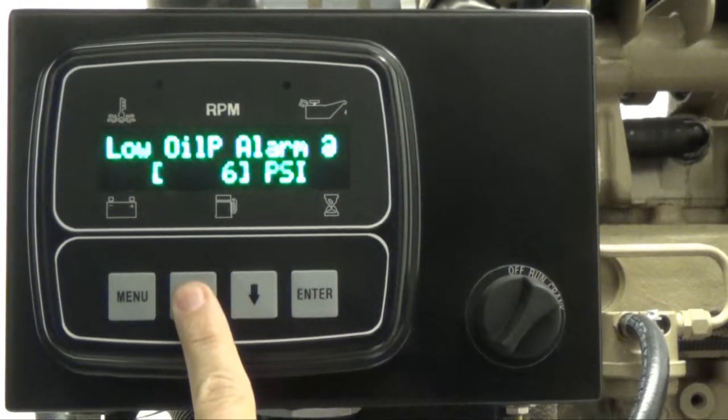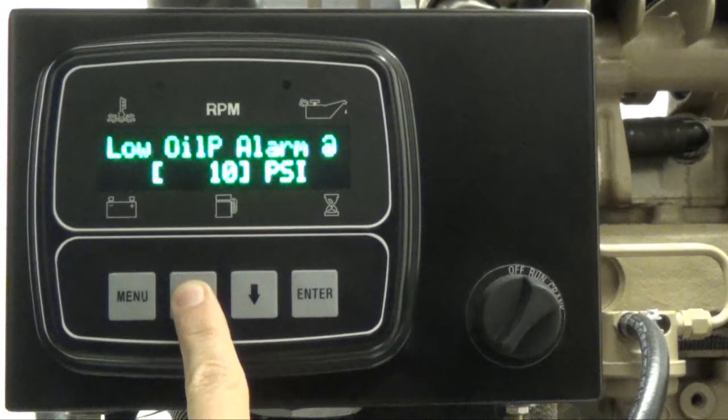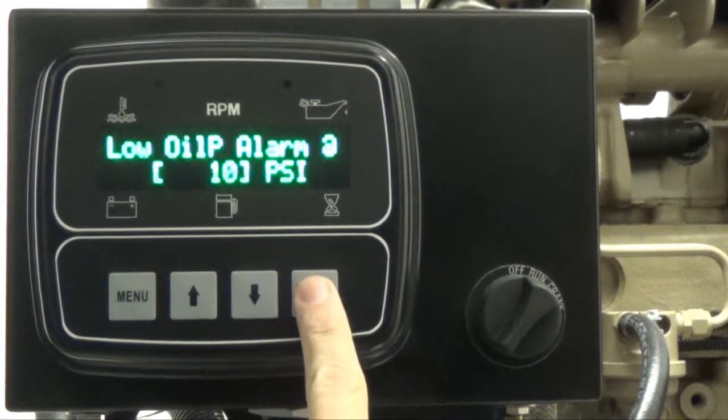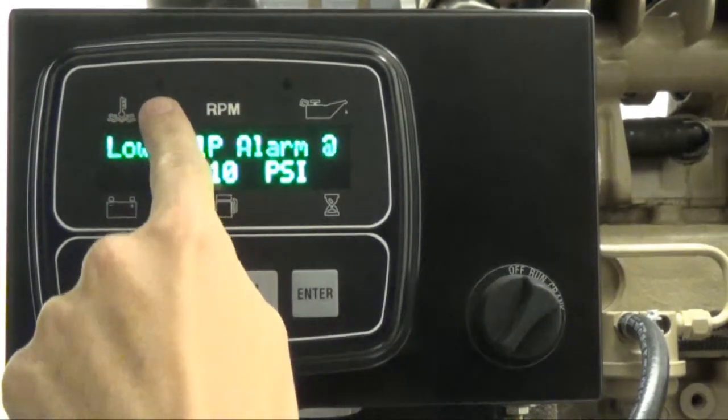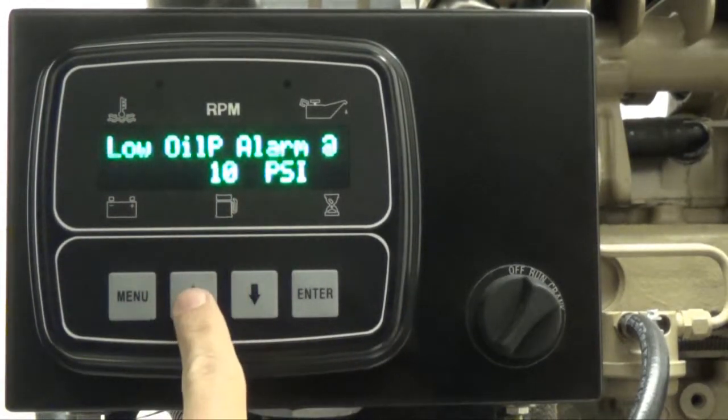You are then able to adjust the PSI value by either pressing the up arrow button to increase the value or pressing the down arrow button to decrease the value. Once you have reached the desired setting, press Enter and the brackets will disappear. It is at this assigned PSI value that the engine will automatically shut down when the oil pressure reaches that value. A red lamp will also then be illuminated on your display, as well as a written indication.